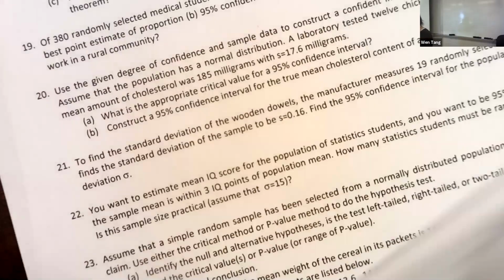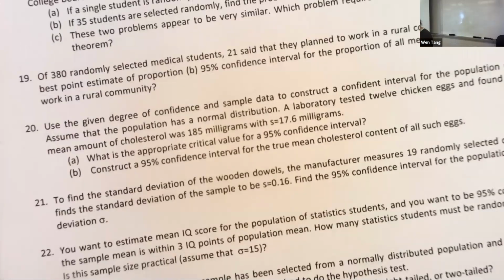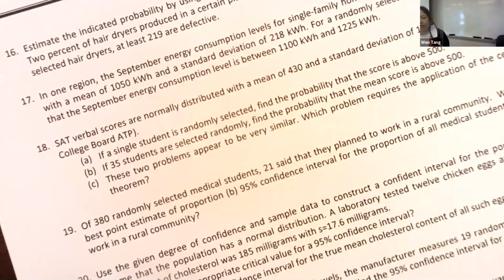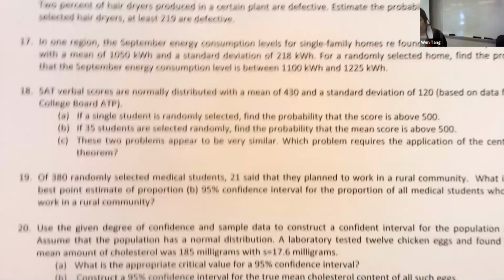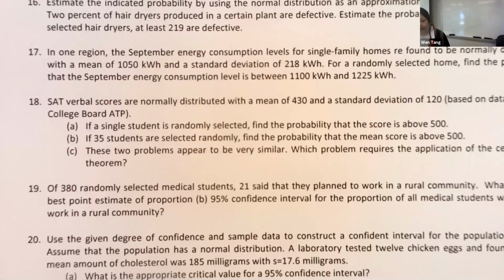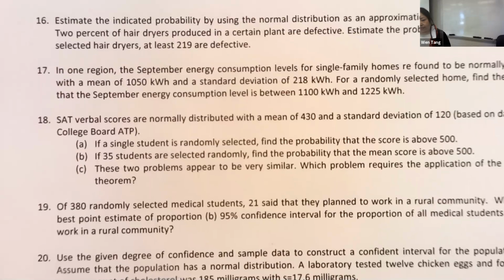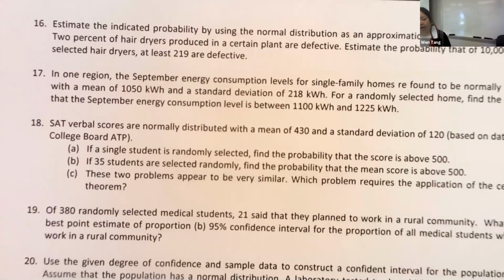Now we will move to number 16. Today's video is long, I will say, because I try to finish all of the questions of our practice final exam, so you have enough time to review all of the questions, right?